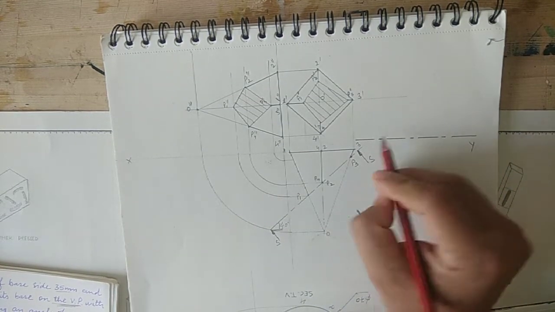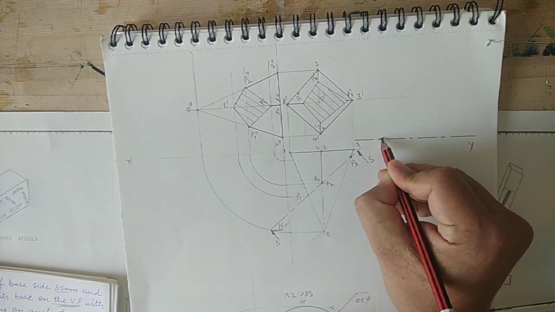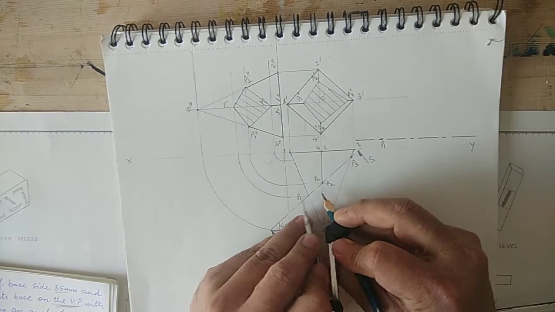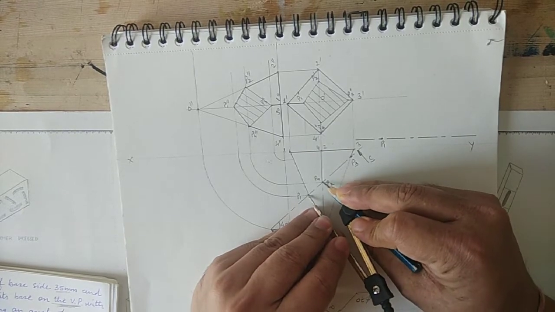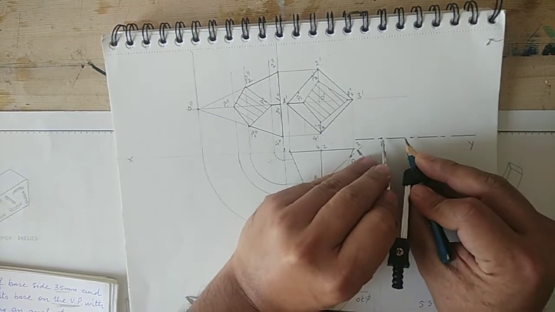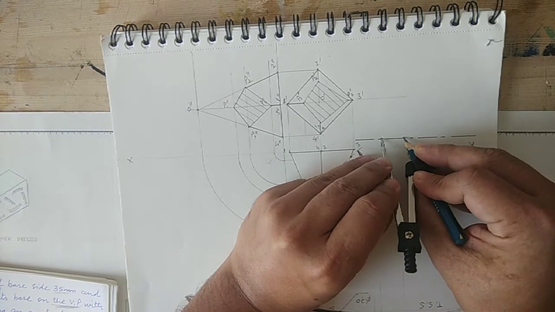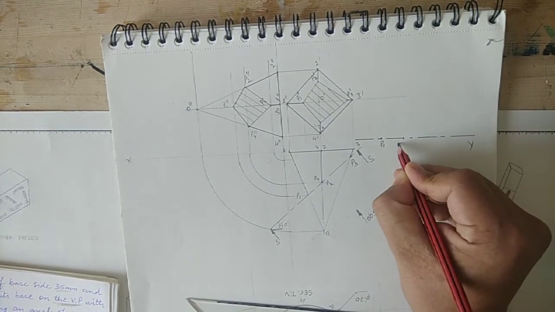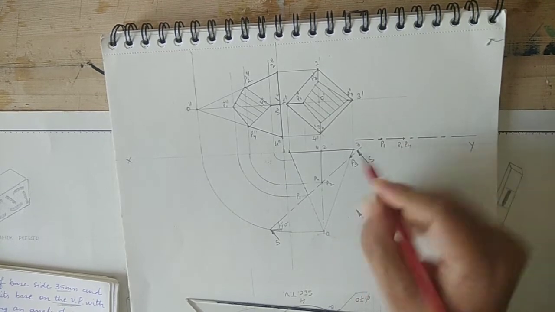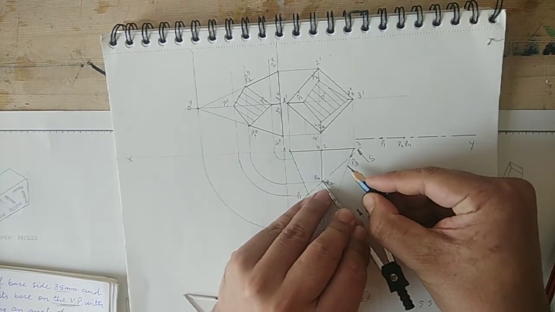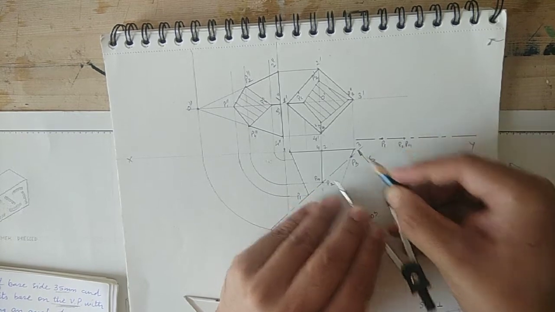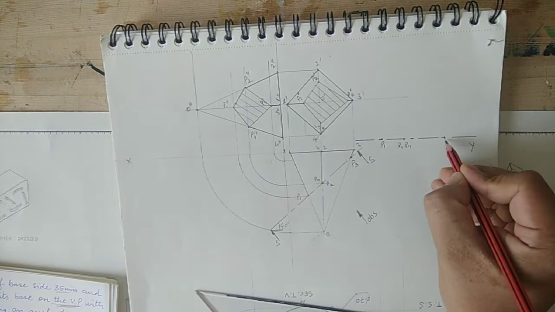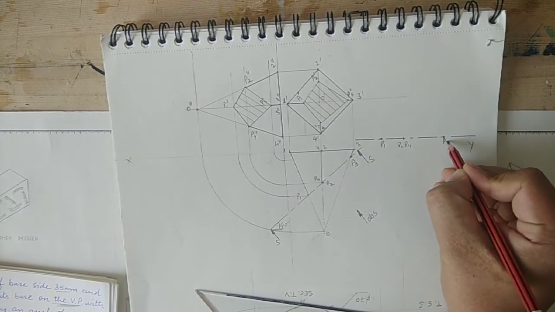Suppose starting with P1, measure the distance and cut. This point is your P2 and P4. Now measure that distance and cut. That point is your P3.